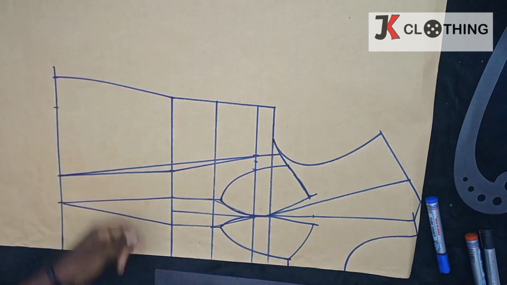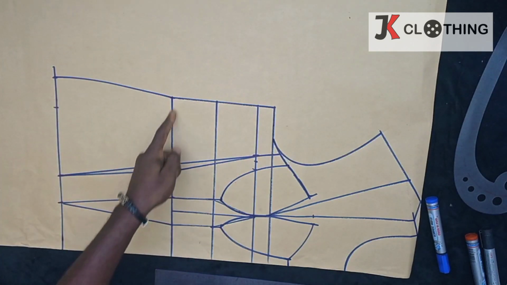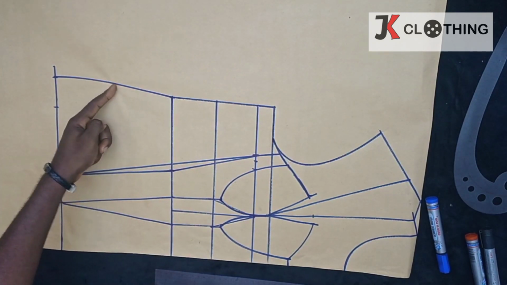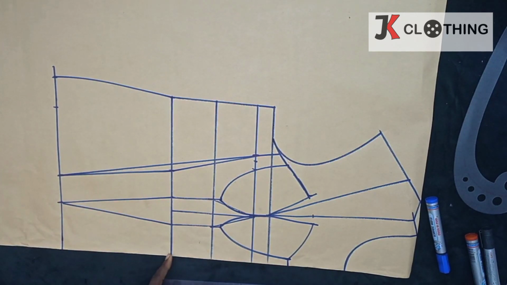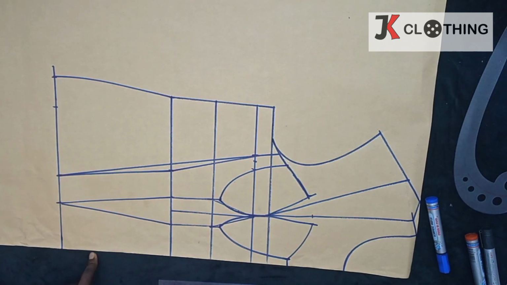On our side seam, we are going to mark 3 inches from the waistline downwards, and then at the center front we'll mark 6 inches from the waist downwards. This is what is giving us the length of our inbuilt corset.